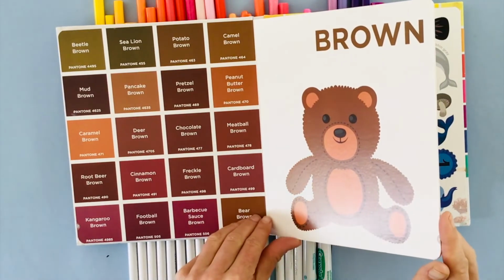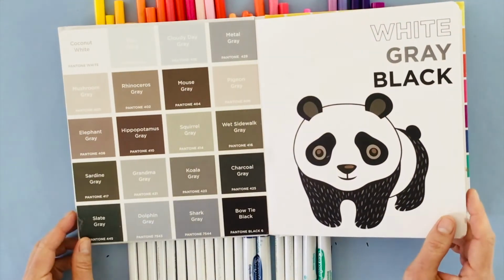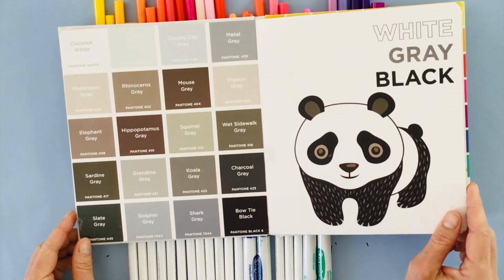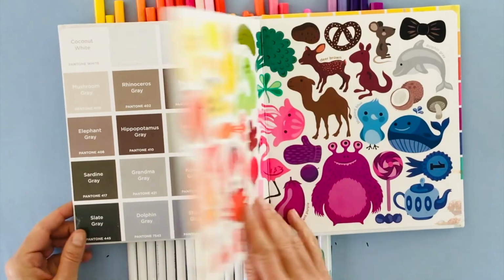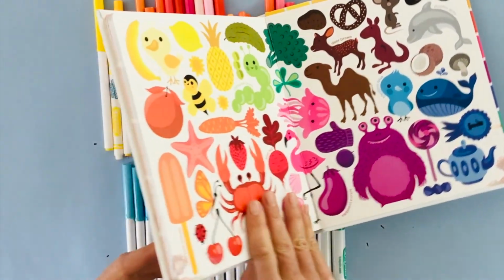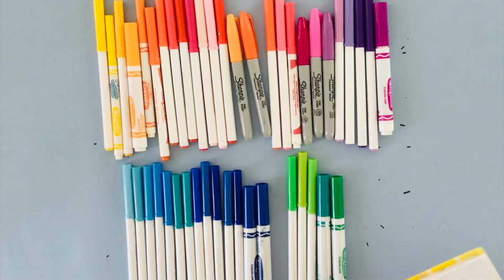So this one is a much redder brown. And also the whites and the grays and the black. And here is the back. So I'm going to put this aside and start my birds.